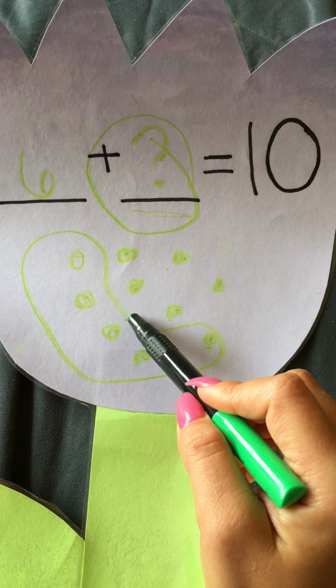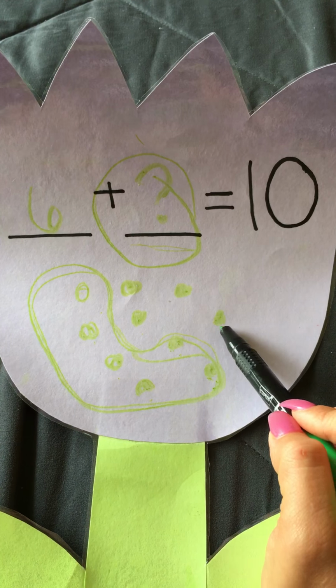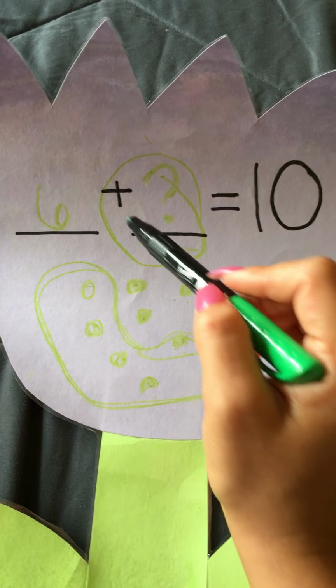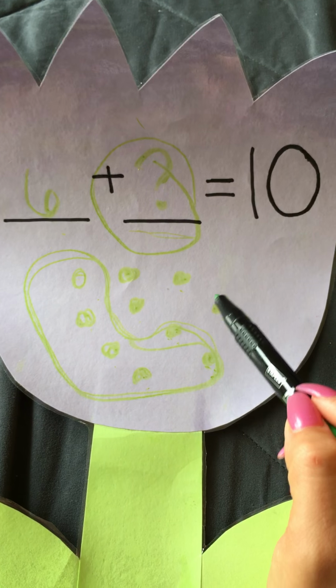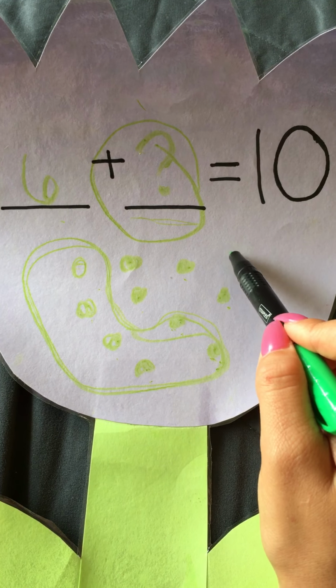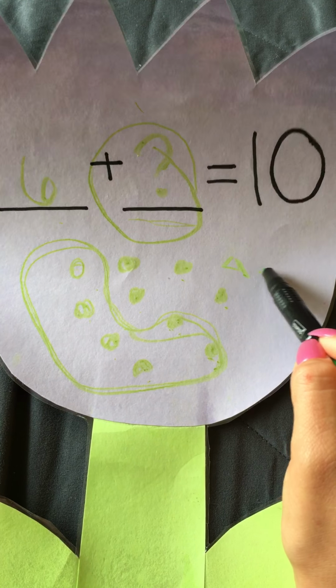Let's make sure we have 6 this time. 1, 2, 3, 4, 5, 6. Okay, so we have our 6 dots. Now we're going to count to see how many we need to make 10. 1, 2, 3, 4. So now we know that 6 plus this 4 right here equals our 10.